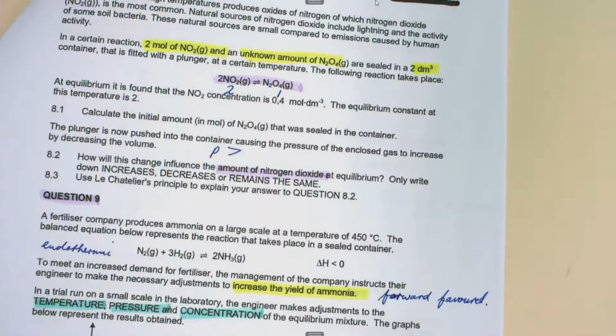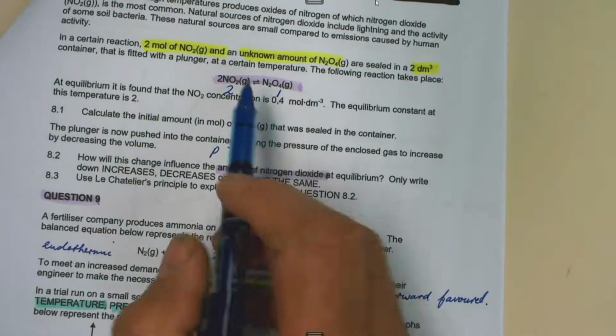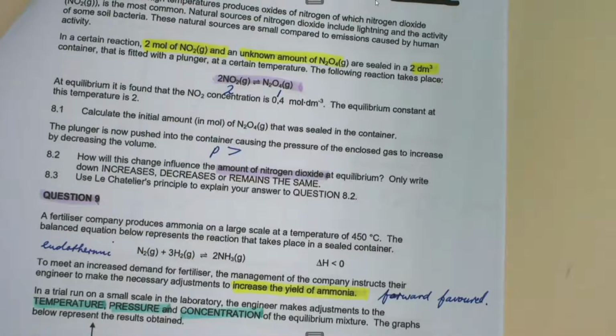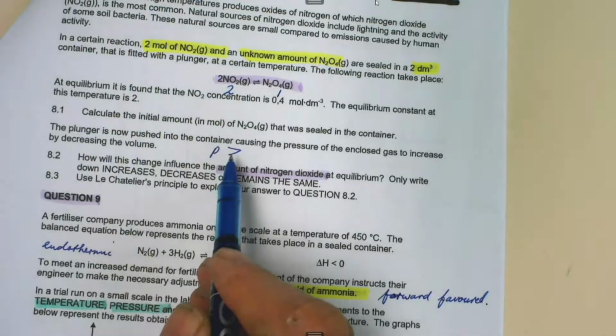There's my nitrogen dioxide, NO2, and what will happen to it if I increase the pressure? The system will try to decrease the pressure. How? By favoring the reaction where less amounts of gas will form.